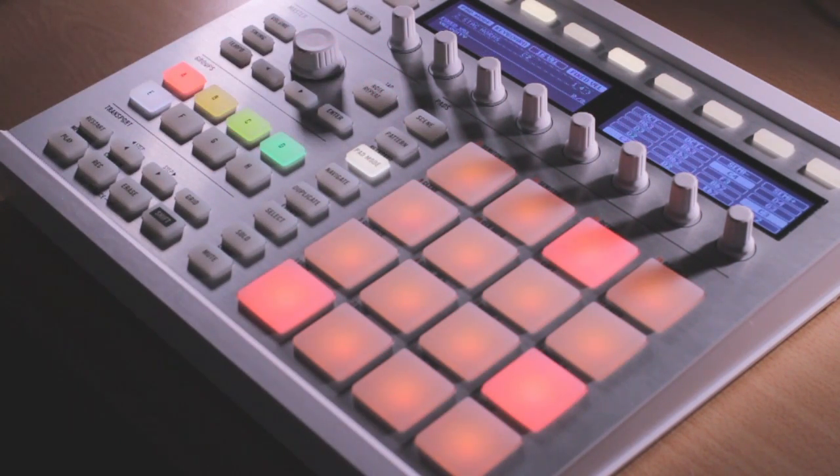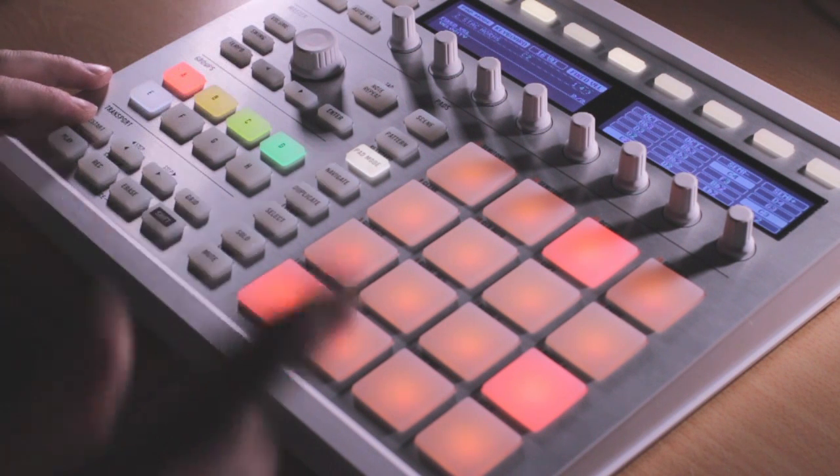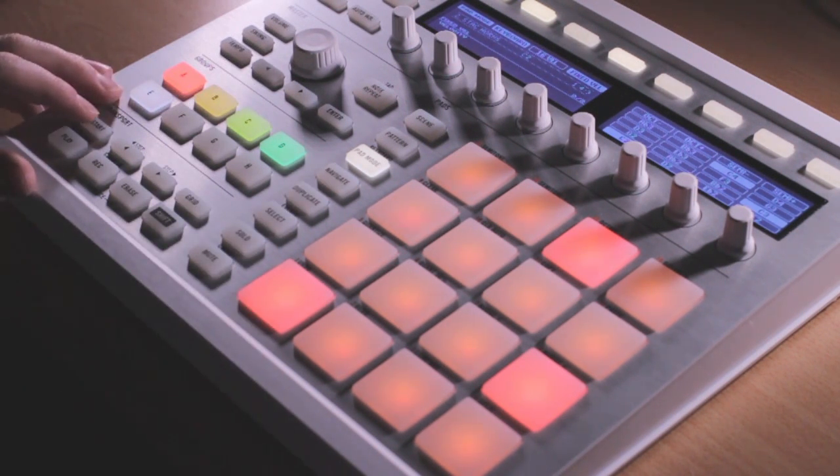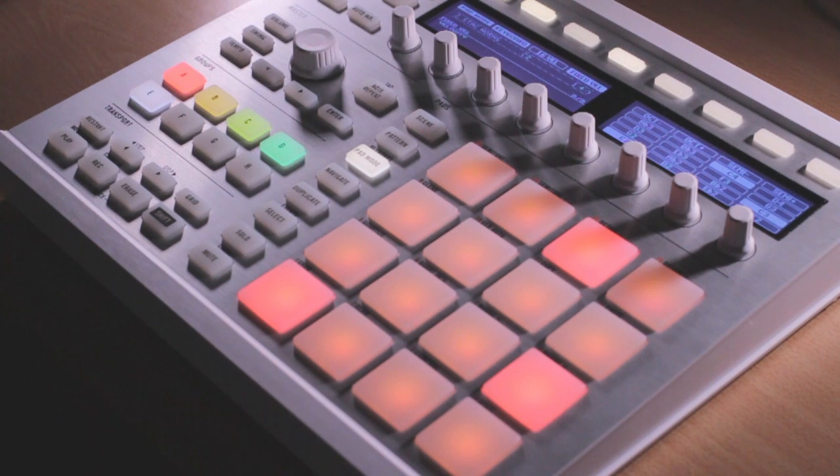Now on the verse side of things, I don't really want to add any horns at the moment. I figure I can add these in later when it's time to add some additional little licks and some additional little melodic elements.